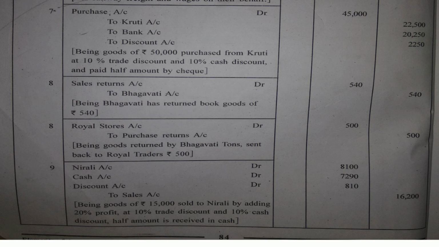Kruti is my creditor by 22,500, the half amount which is not paid. And the remaining half 22,500, for that a check is given. But on that I am getting discount. How much? 22,500, and hence the check of rupees 20,250 is only to be given to Kruti.